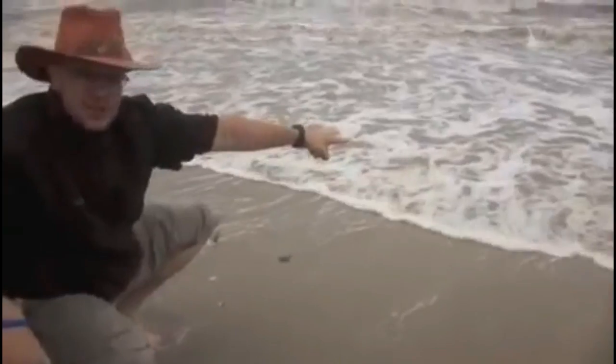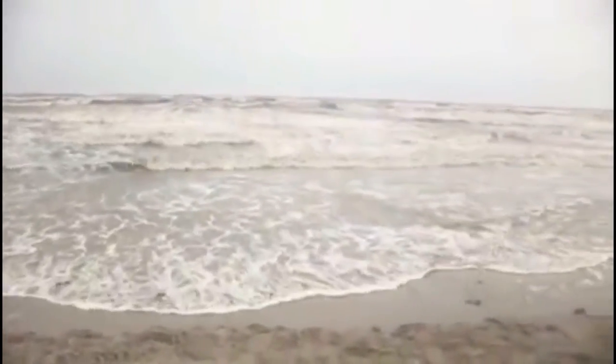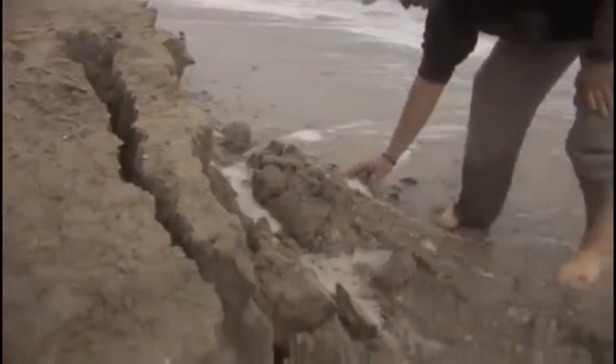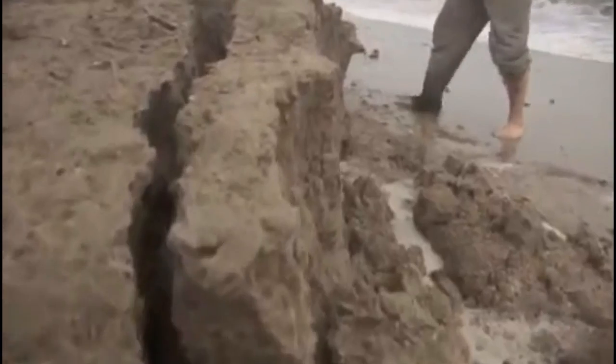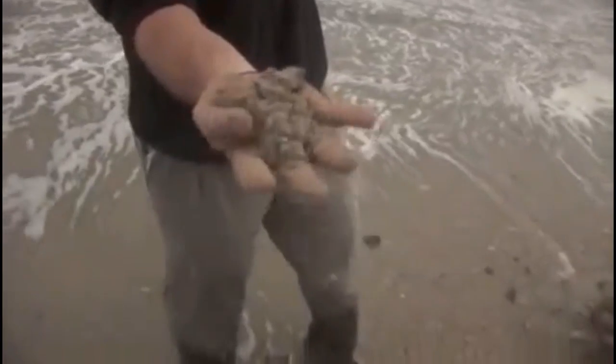And one of them is water. See that it's grayish? Why is it grayish? Yeah, you're right. It's gray because it has sand particles.